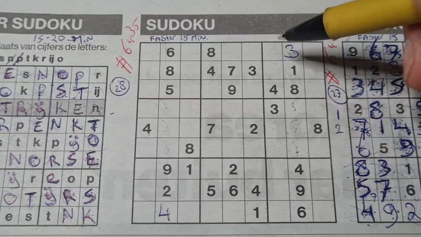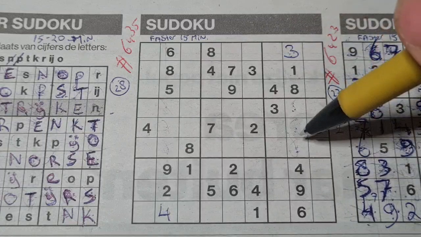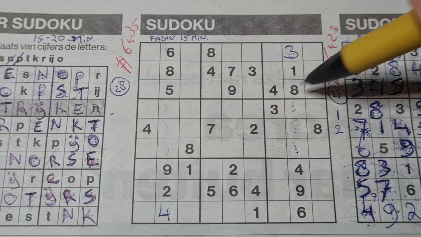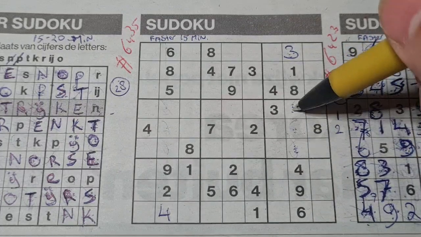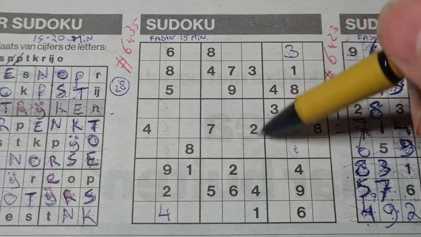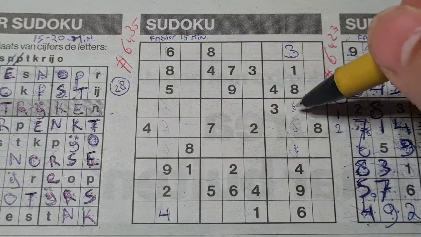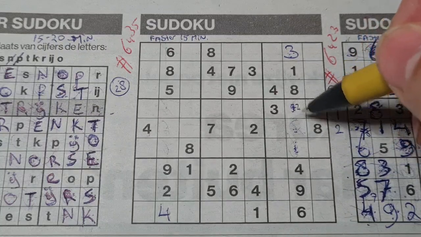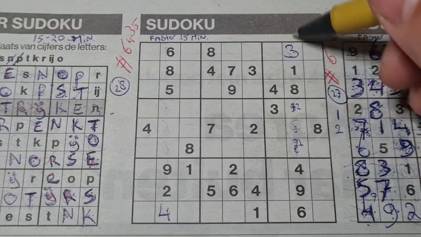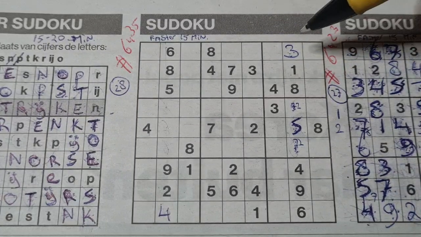Those missing numbers are the 1, the 2, the 3, the 4, the 5, the 6, and the 7 is missing. 2, 5, 7. And look, we have a 2 and a 7 in the middle row, so no 2 and 7 in this box. 2 and 7 go in those 2 boxes as a pair. So 1 digit left in this column for number 5. Alright.